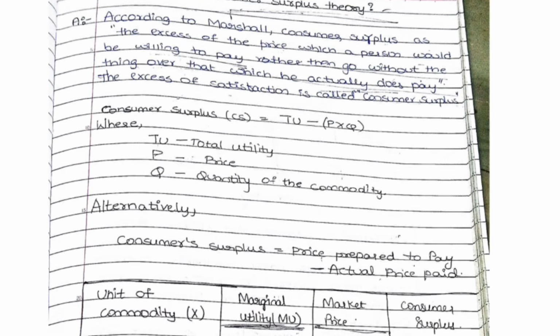And the third one, you can look at this also, that is the consumer surplus theory. What is this consumer surplus theory? It is nothing but how much a consumer is willing to pay for the satisfaction of his consumption. According to Marshall, consumer surplus is the excess of the price he is willing to pay rather than go without the thing. Consumer surplus is simple. CS is equal to TU minus P into Q, where TU is total utility, P is price, Q is quantity.